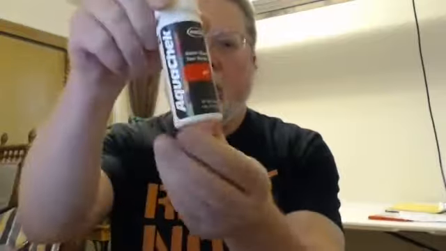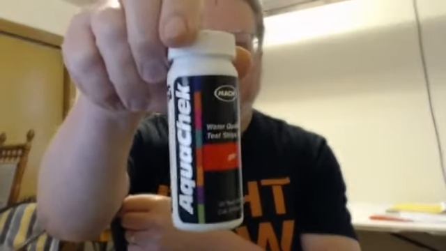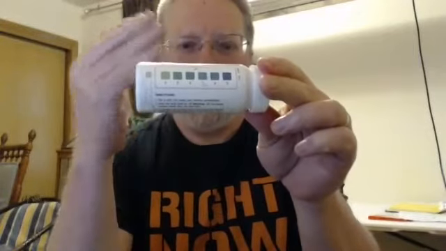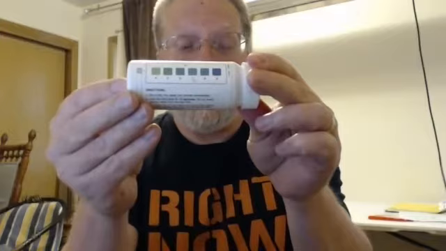The next test that we'll do is pH. pH is a measure of the balance in water. It will be acidic with pH below 7, basic or alkaline with a pH above 7. So here's what that tube looks like. It will have a color scheme that will help you determine the pH based on an indicator change.